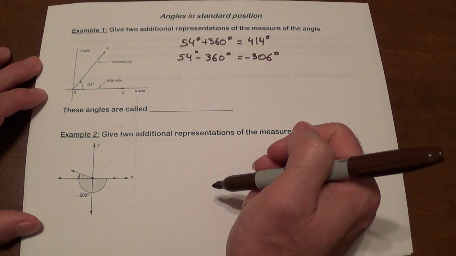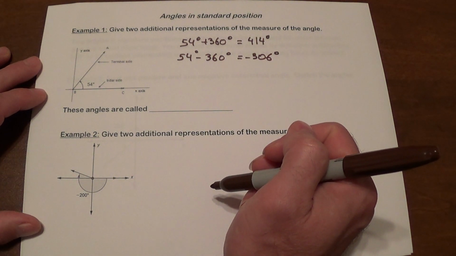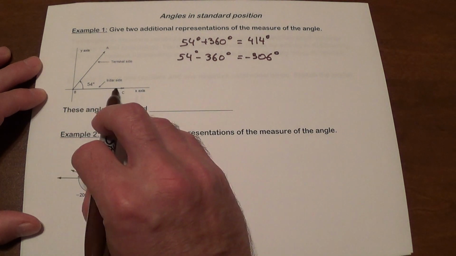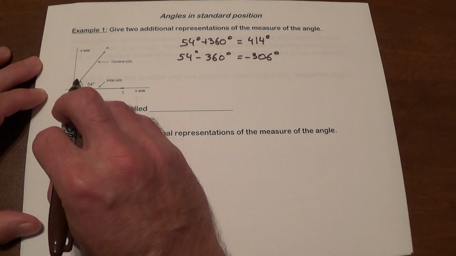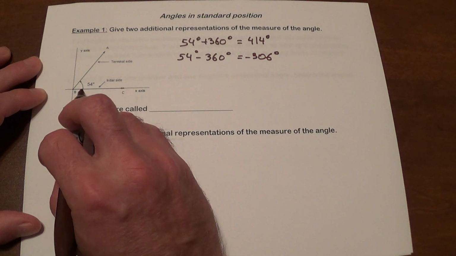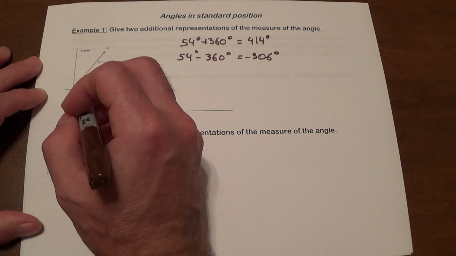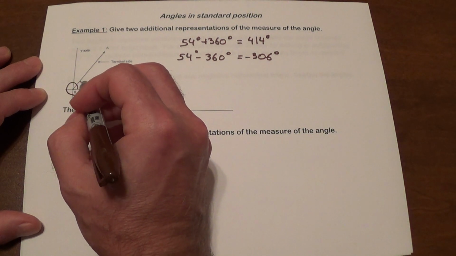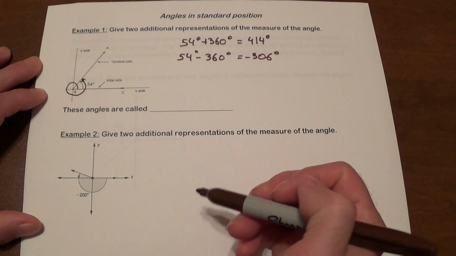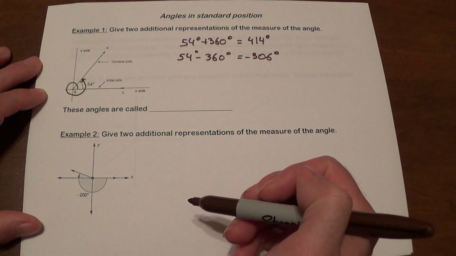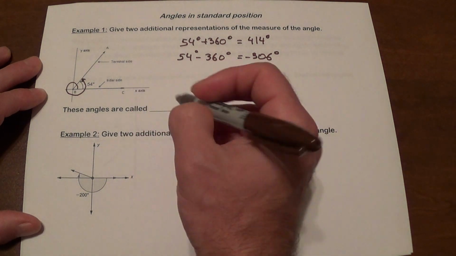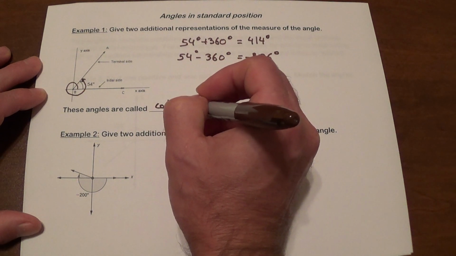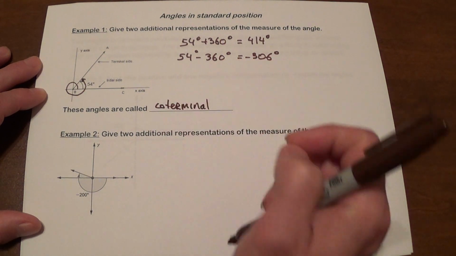So what is 414 degrees? How can you illustrate that? You see, when I'm going from the initial side to the terminal side by rotating counterclockwise, this is 54, this is where it stops. To get 414, you can go around and like that. So that's the angle that's going to be 414 degrees. These angles are called coterminal. That means they have the same terminal side.